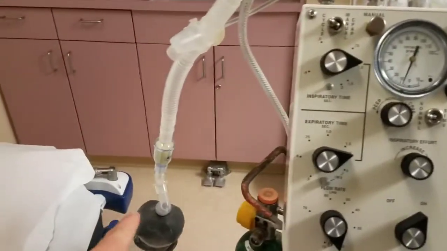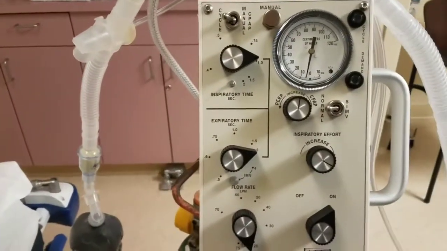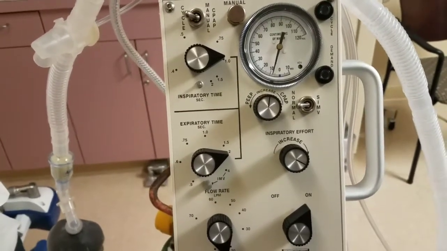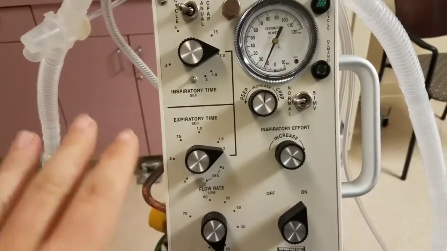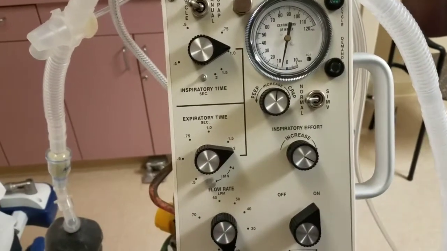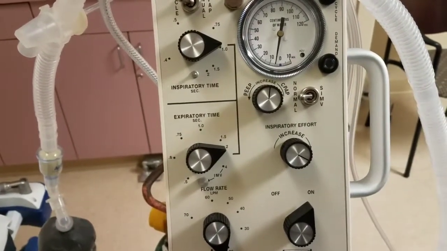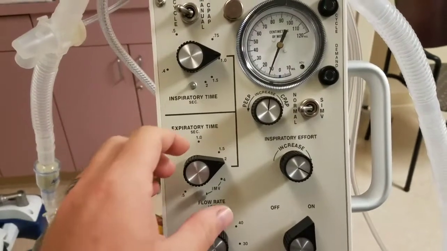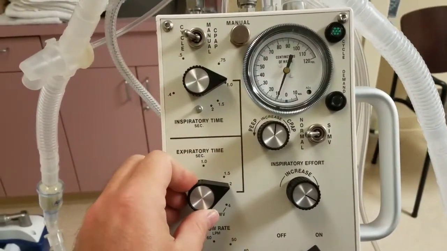And when you have that tidal CO2 connected to the monitor, you can watch the tidal CO2 and you can play in order to lower that number or increase that number if needed. So if I want to increase respiratory rate, I will decrease E time.